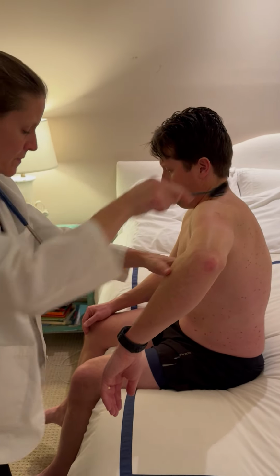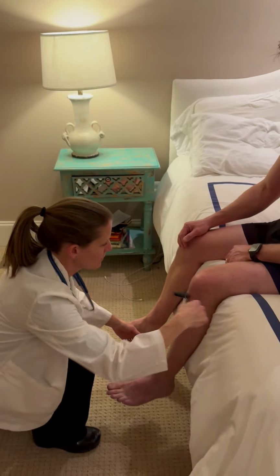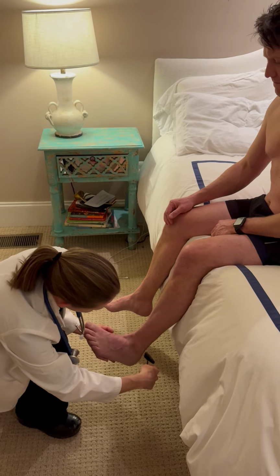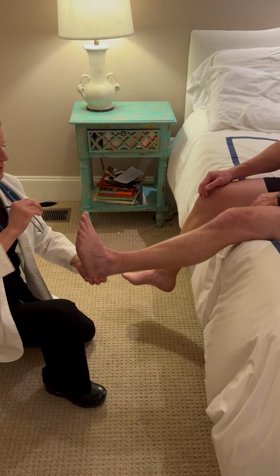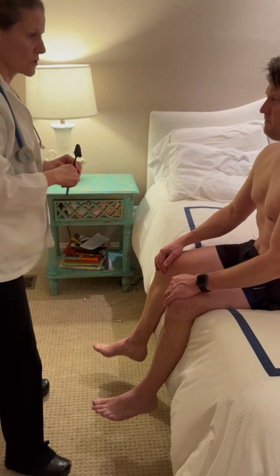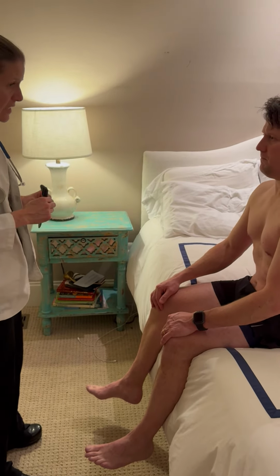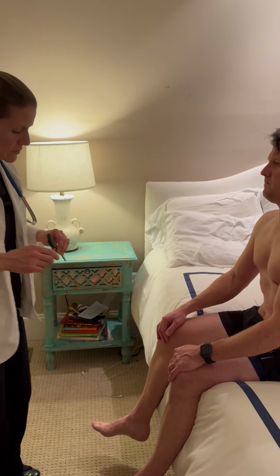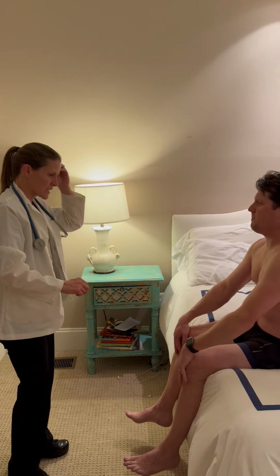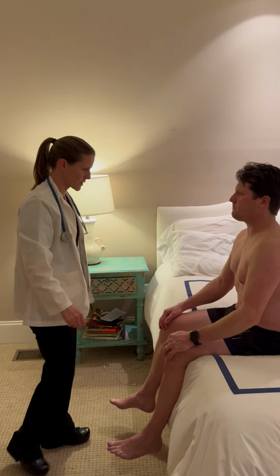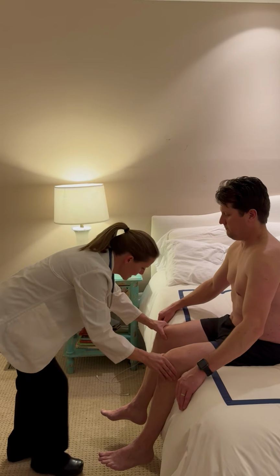We're going to again do the brachioradialis, the biceps, triceps, patellar, Achilles, and the Babinski. The patient has +2 reflexes on the left side on the upper and lower extremities and a negative Babinski.